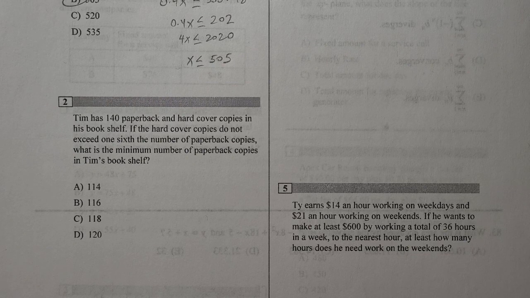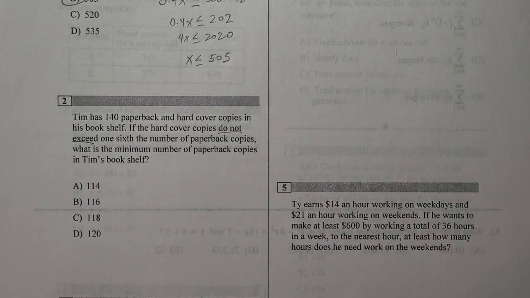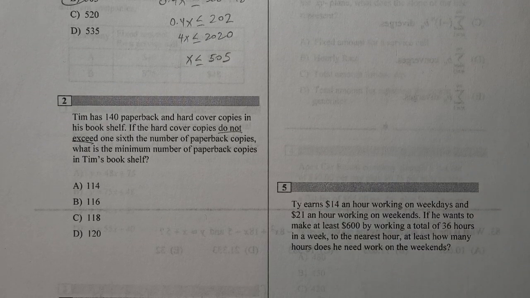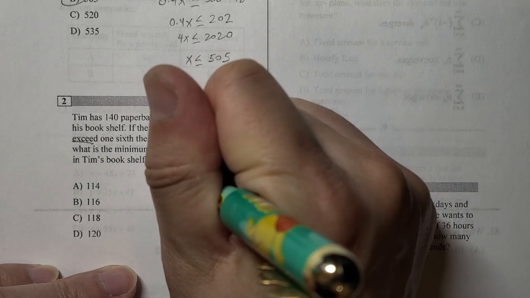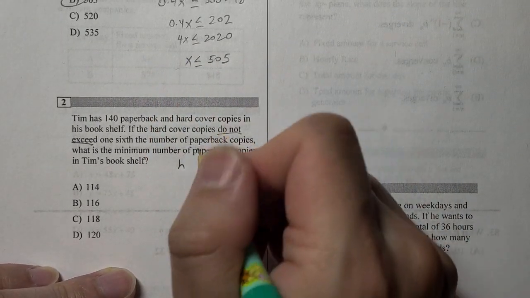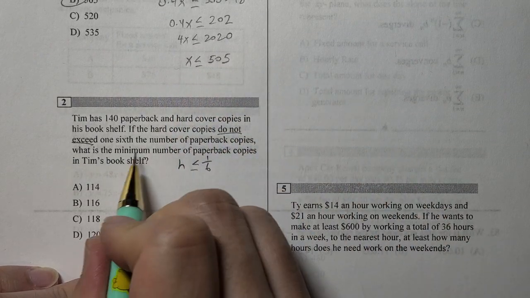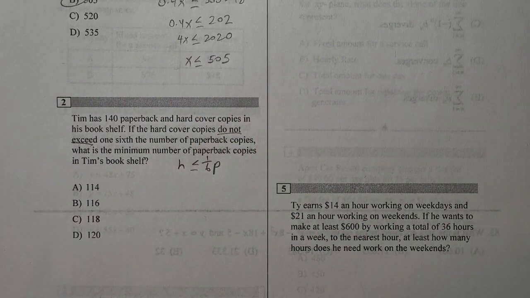All right, what was the keyword here? Does not exceed, do not exceed. So which sign is that? That is less than or equal to. So if we say H is the number of hardcover copies, does not exceed, so less than or equal to 1/6 the number of, is multiplied, paperback copies. So if I say the number of paperback copies is P, H is less than or equal to 1/6 P.